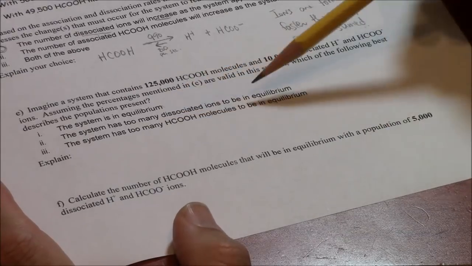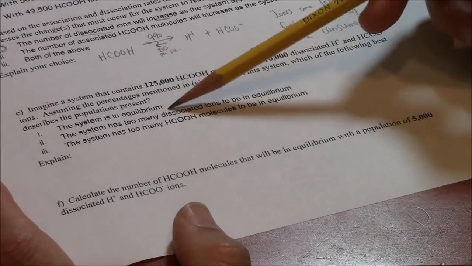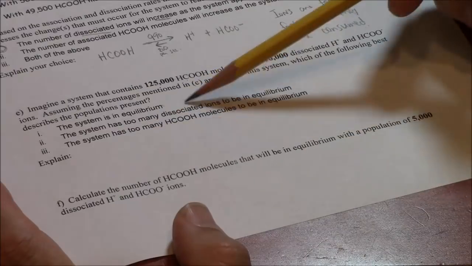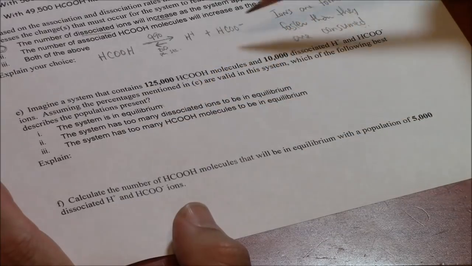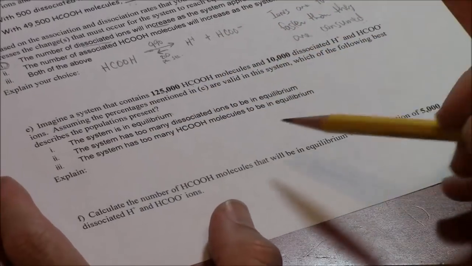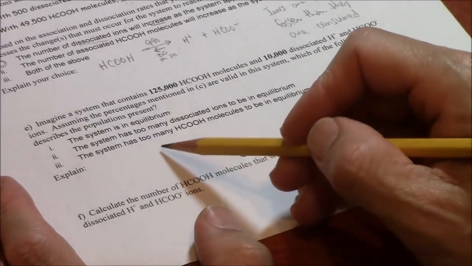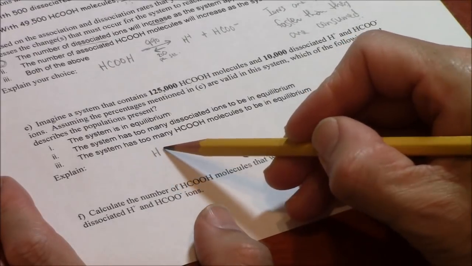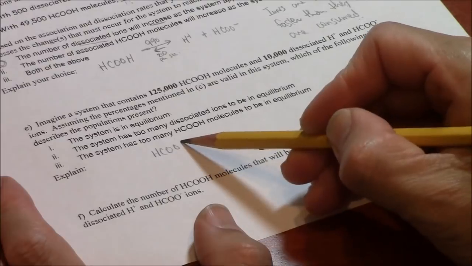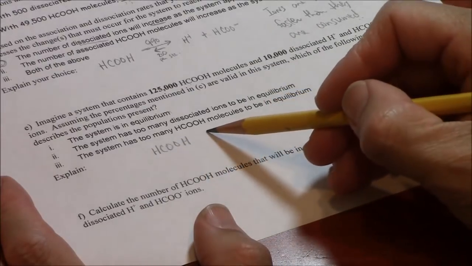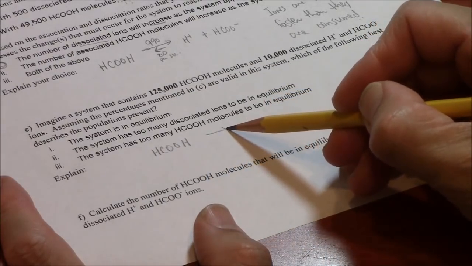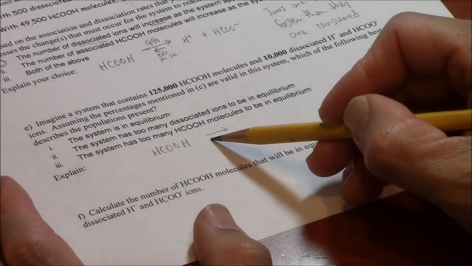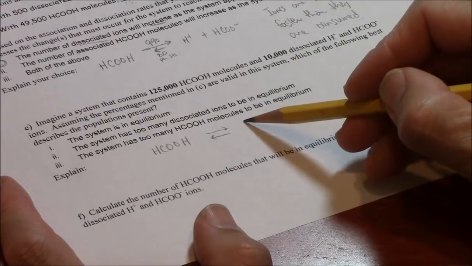It is in equilibrium, or maybe it has too many ions now, or maybe it doesn't have enough, maybe it still has too many of the associated molecules. So try to approach this the same way and see if you can determine the numbers before I show you. One of these arrows might be bigger than the other, or maybe they are indeed the same size.